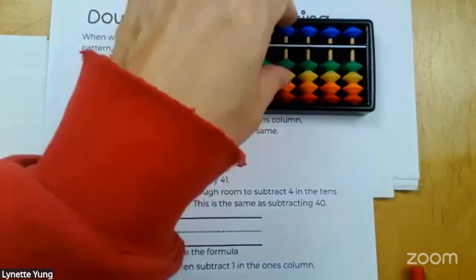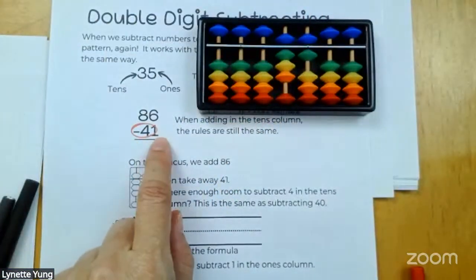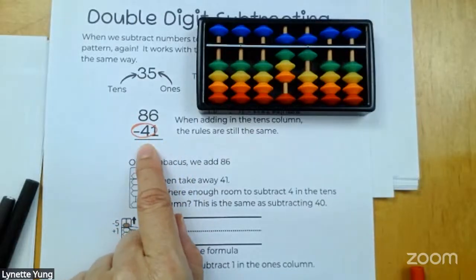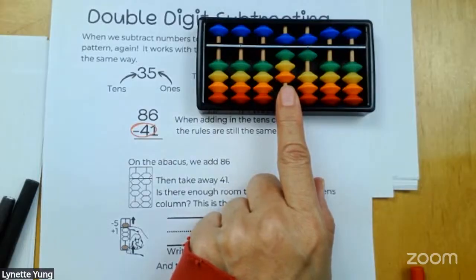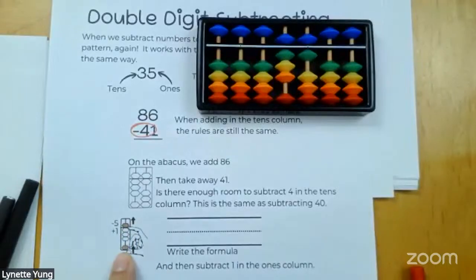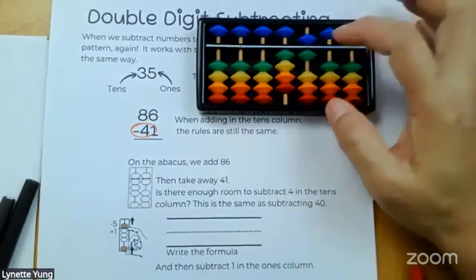If I have 86 on the abacus, and I take away, it doesn't matter if you go left to right or right to left, but the idea here is to understand if you have enough. So if I want to take away the 4, I have to minus the 5 plus the 1. So I minus the 5 plus the 1, and then I take away the 1.